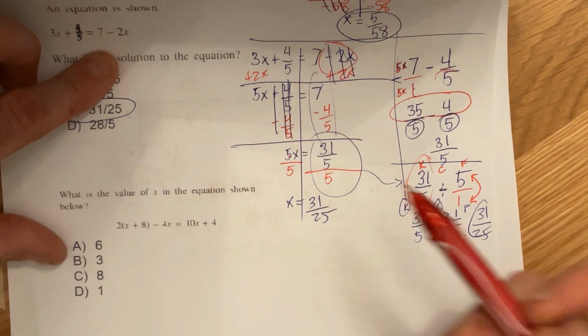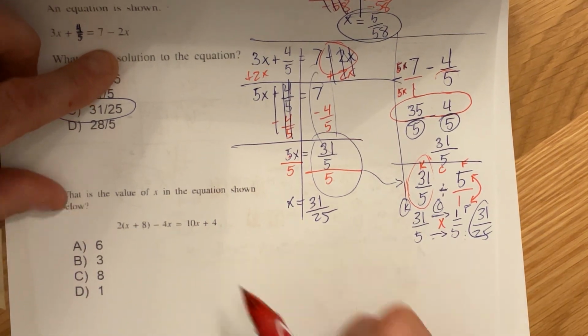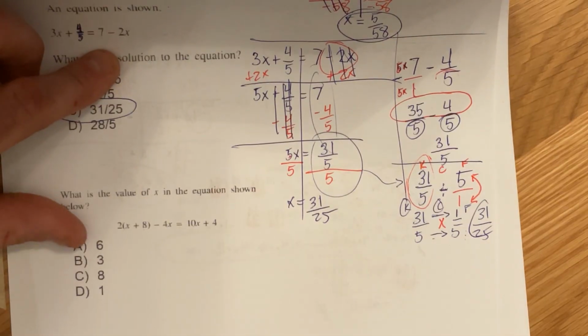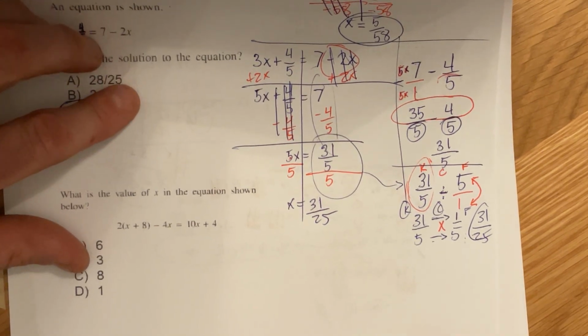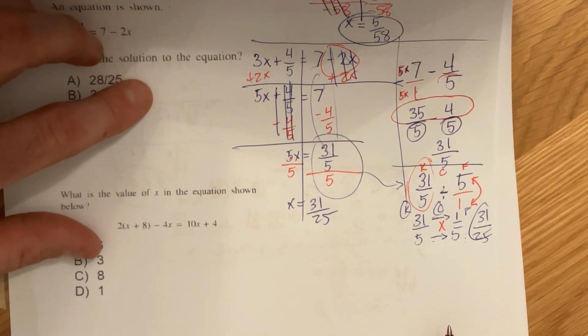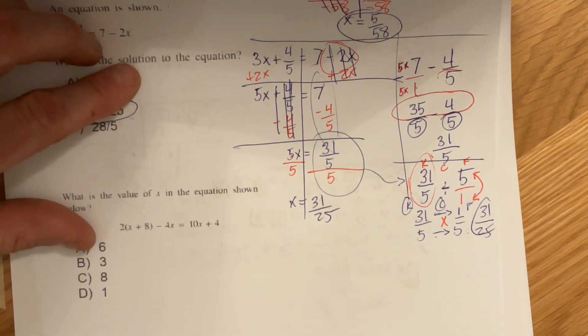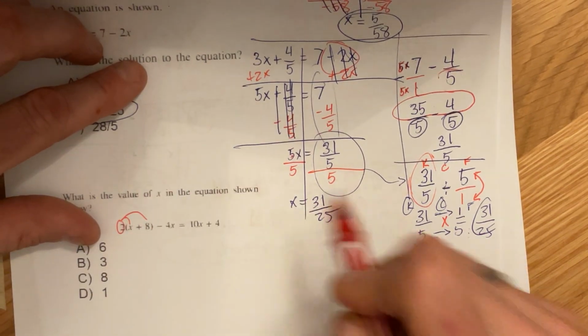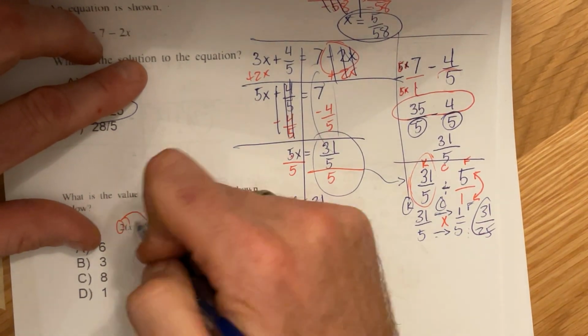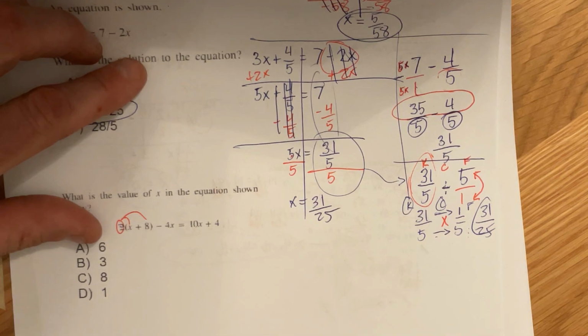Okay. Well, this we can deal with. This next question is easy in comparison to the last two, which had some pretty hairy fractions and hairy numbers. So let's take a look at this one. Real straightforward. Again, we have our first process. Our first step is going to be that multiplication, distributing that number outside of the parentheses.